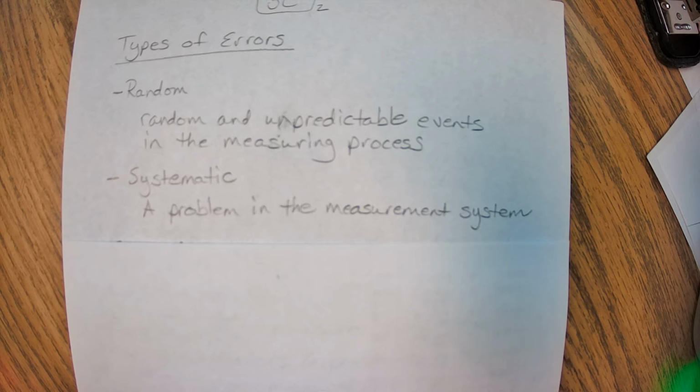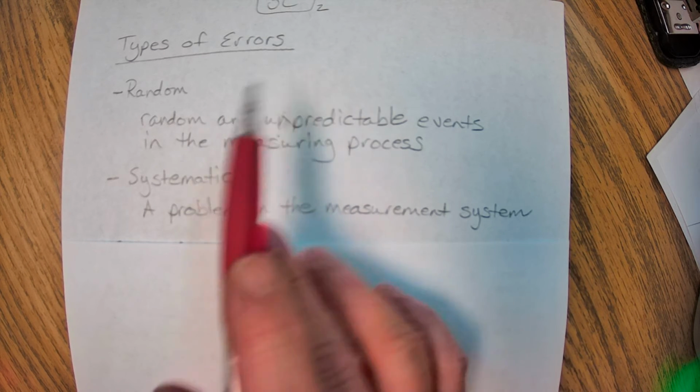So the book has a really good example of how to define what the difference between random errors and systematic errors is. Let's say you work in a doctor's office and your job is to weigh babies all day. Well, you can imagine how hard it is to get an accurate reading on the weight of a baby who's moving around all the time.